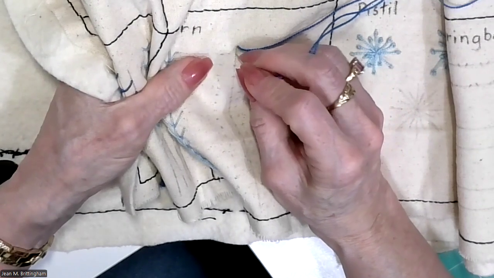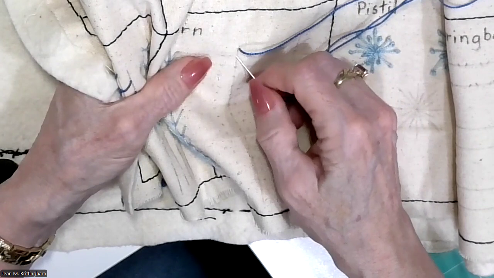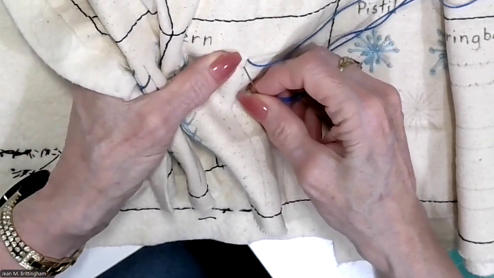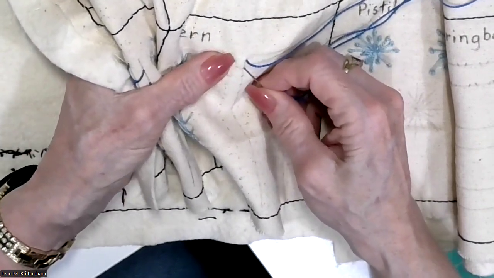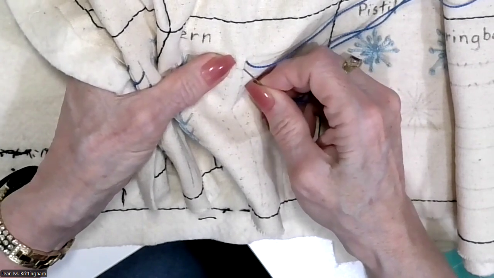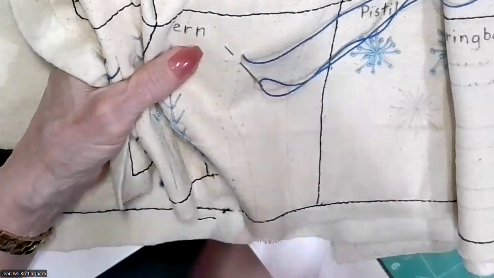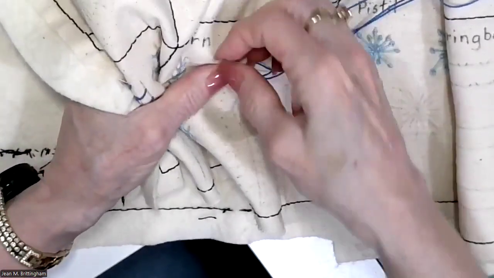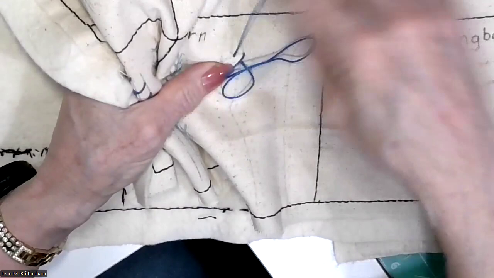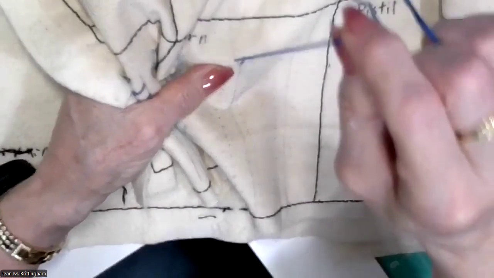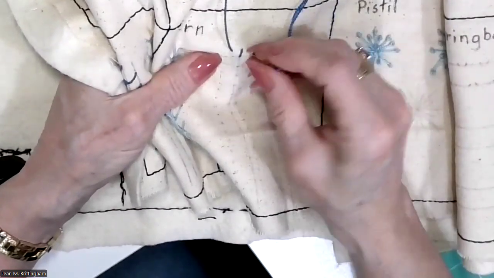Right about there. And that is going to be our B. And then we are going to swing up and over diagonally to the side. And this is going to be the first part of our fern stitch.